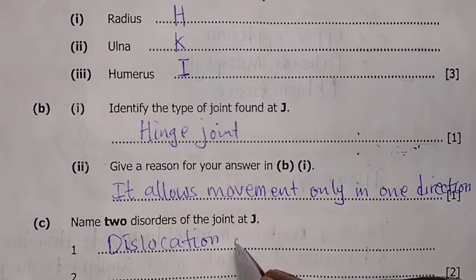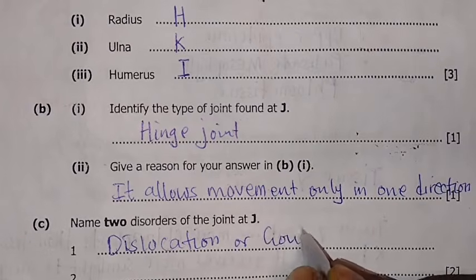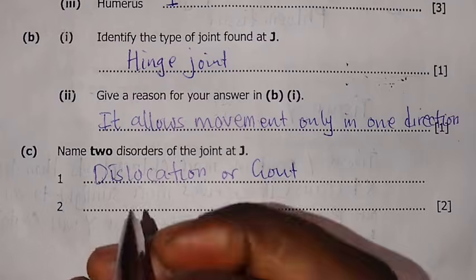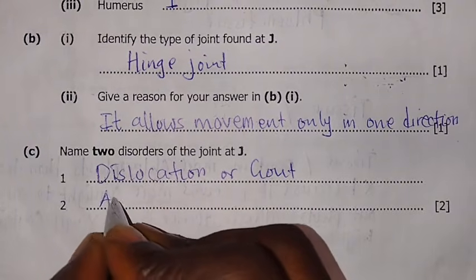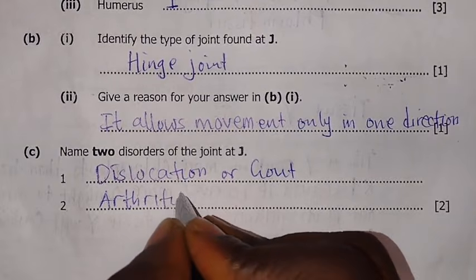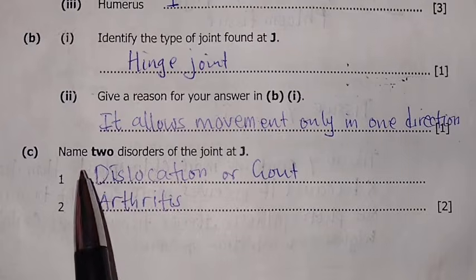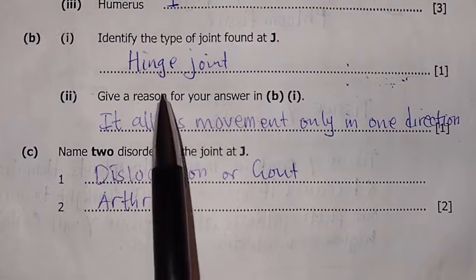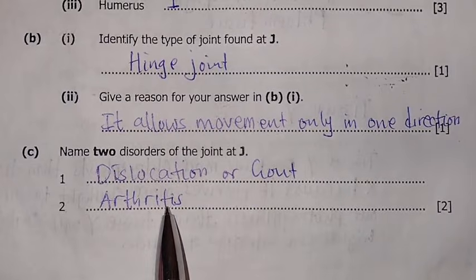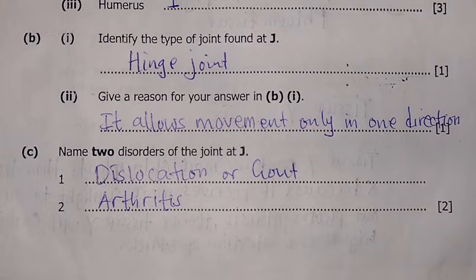Apart from this, we also have arthritis. So the disorders of joints at J, which is the hinge joint, are dislocation, gout, and arthritis. Let us now look at our next question.